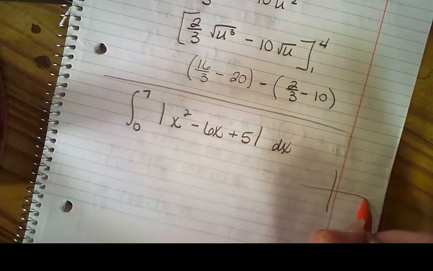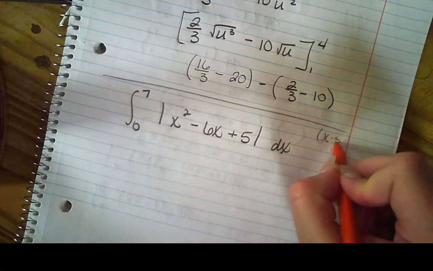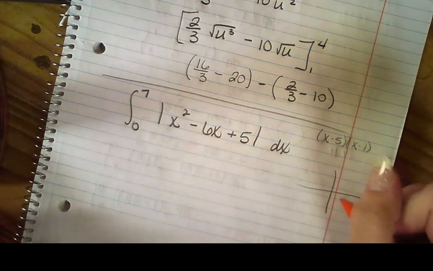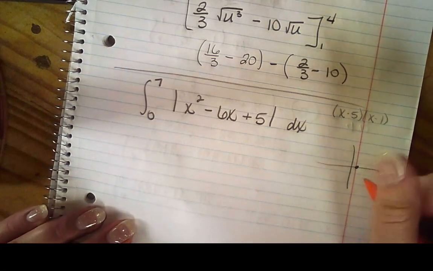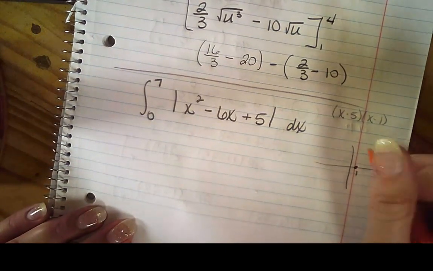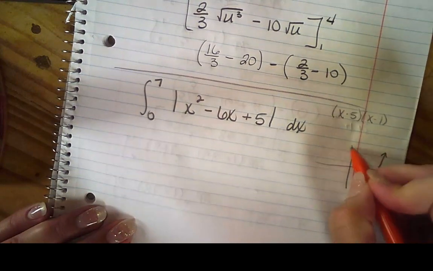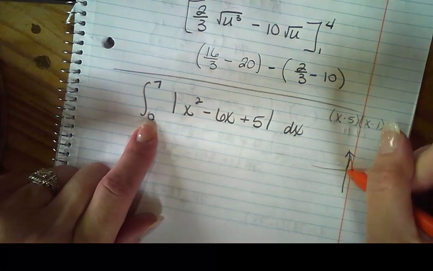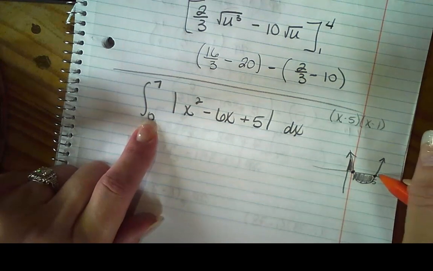This is a parabola with x-intercepts. If I factor that, I get x minus 5, x minus 1, which means my intercepts are at 1 and at 5. Okay, so here's a 1, here's a 5. And then I have a lovely little parabola. Okay, so over here, if I'm evaluating from 0 to 7, this is positive area, this is negative area, and this is positive area going to 7.